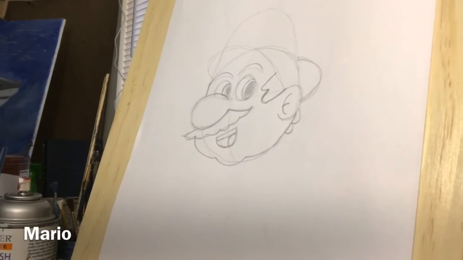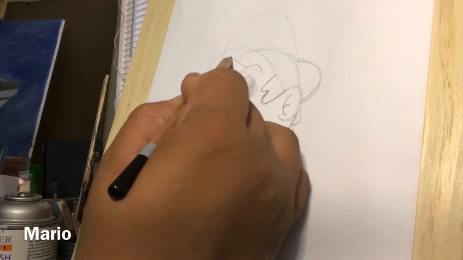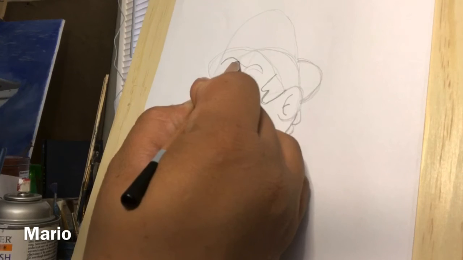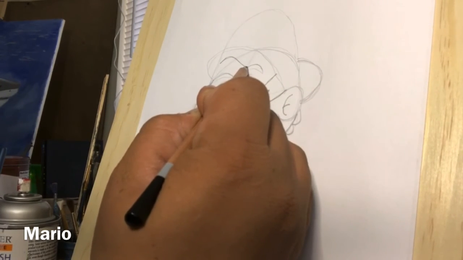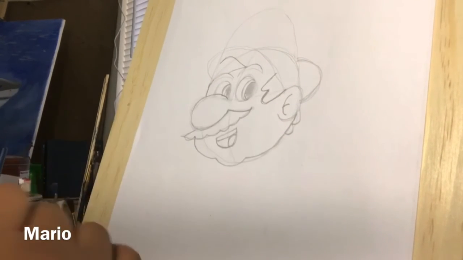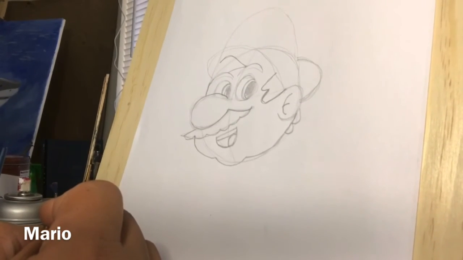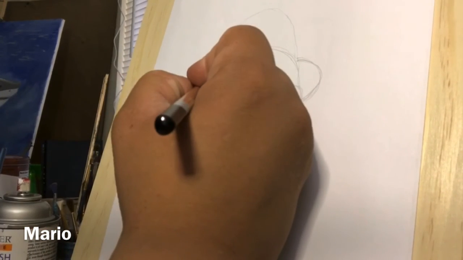Okay. And what we're gonna do next is start from right here, bring a loop up, really dark, and then bring a line, start from right here, and then bring it this way. And then we're gonna start darkening out and reshaping.